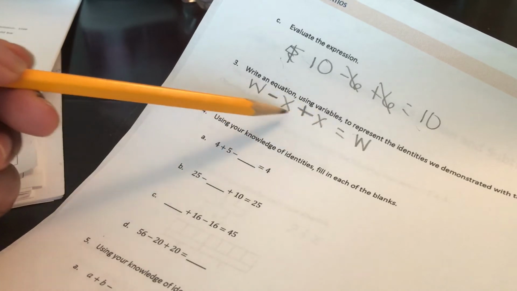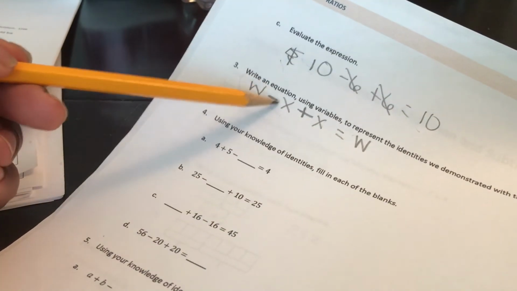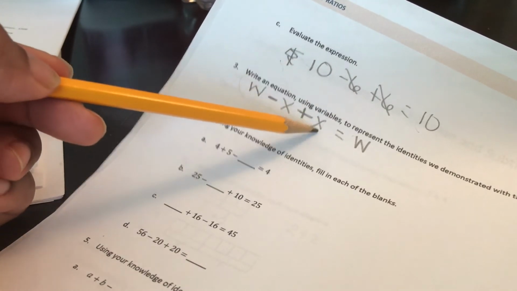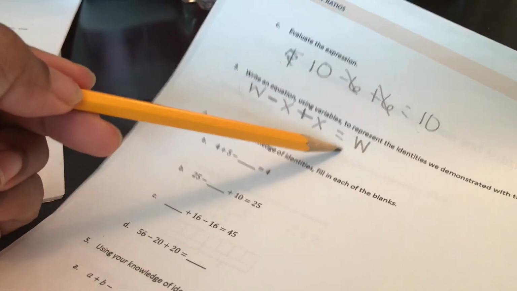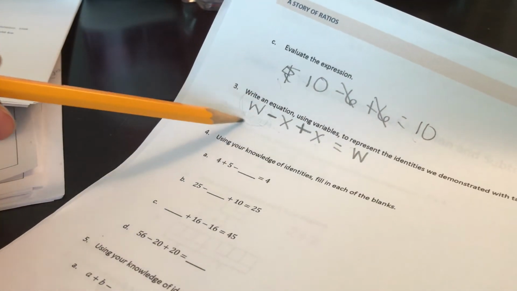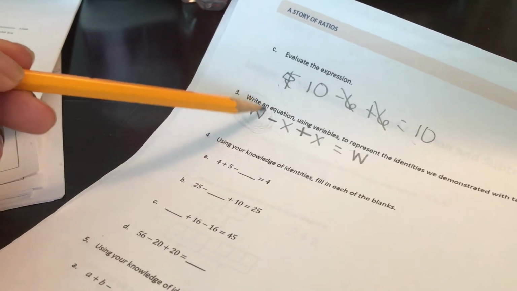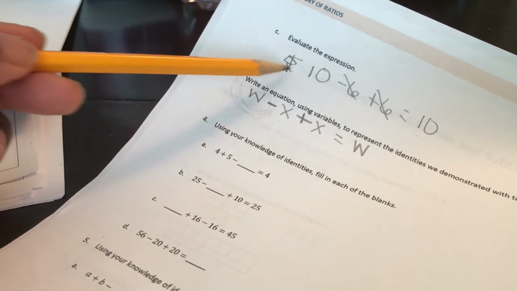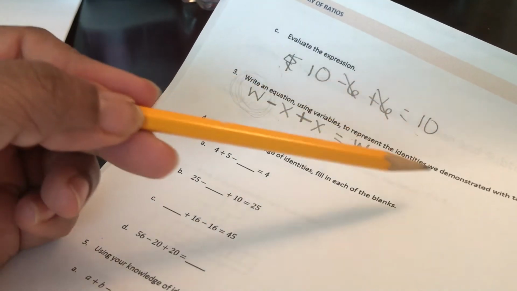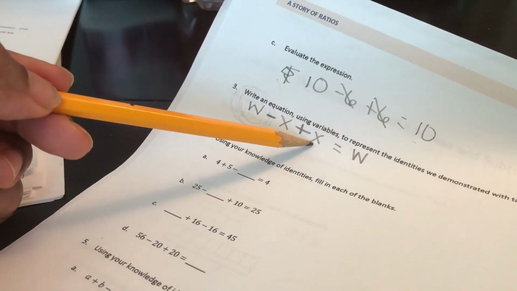This X has to be the same because W is my 10 minus X, which is 6, plus X, which is also 6, equals W, which is 10. So whatever number you start out using that's associated with that letter or that variable, that's what it's going to be consistently. So this W equals 10, this W equals 10. This X equals 6, this X equals 6.